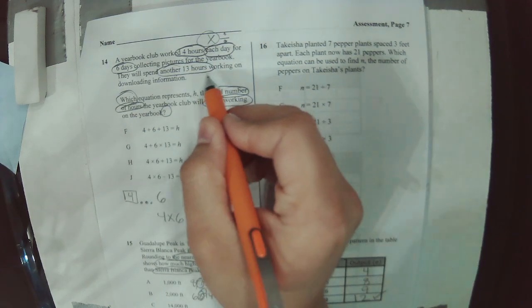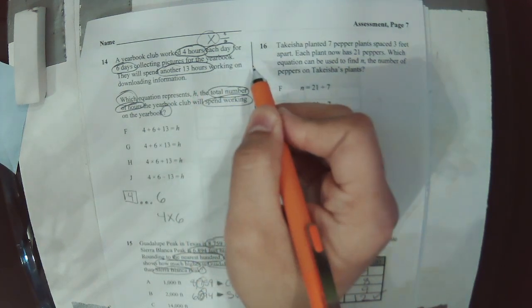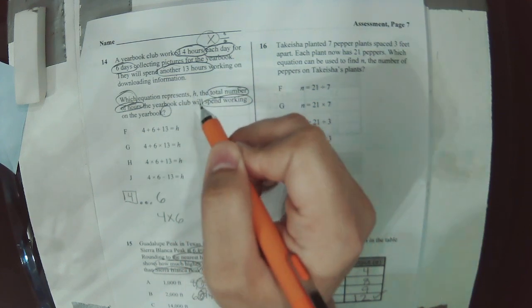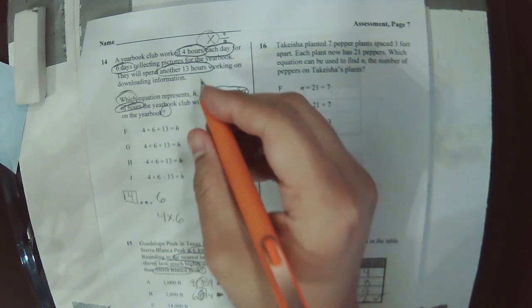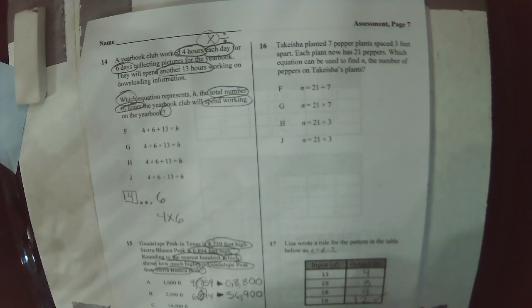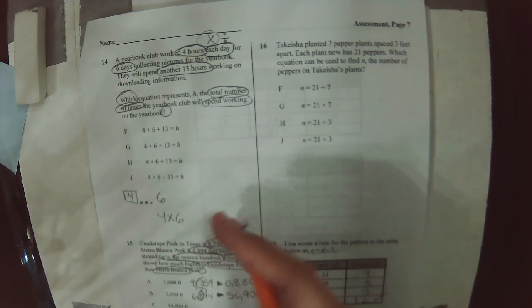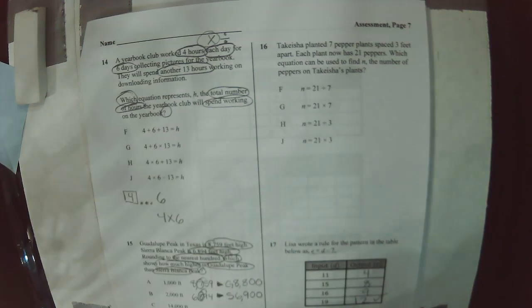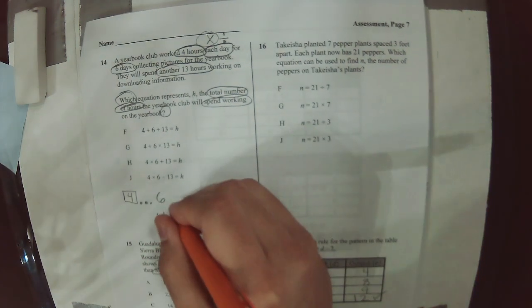Now notice it doesn't say 13 hours each day or per day or every day, it just says 13 hours. So 13 more hours. The number's still going to get bigger, but it's not the same number over and over again. So I don't need to multiply again, I need to add 13 more hours.